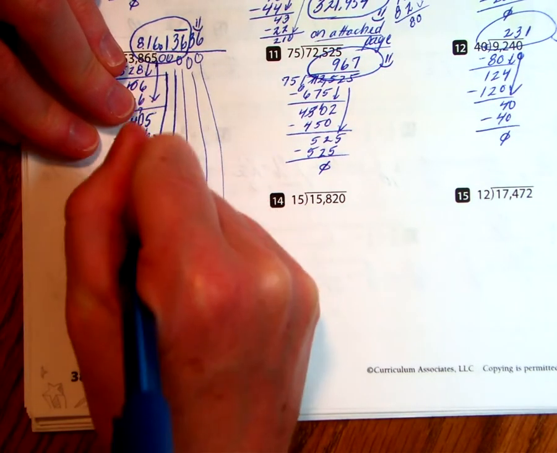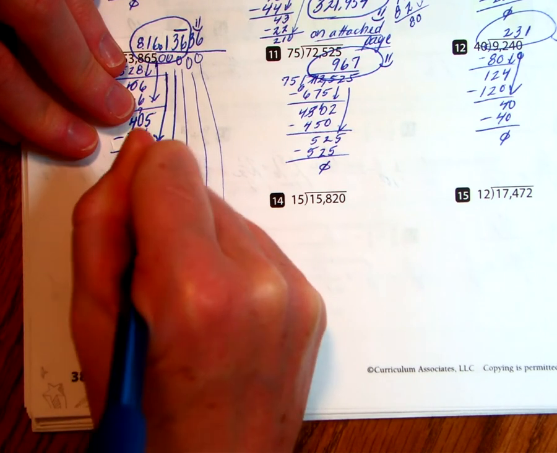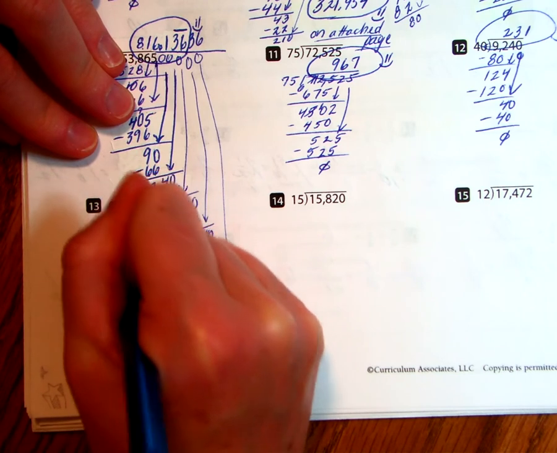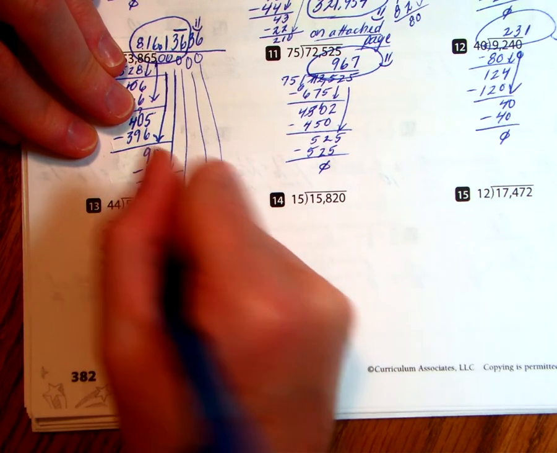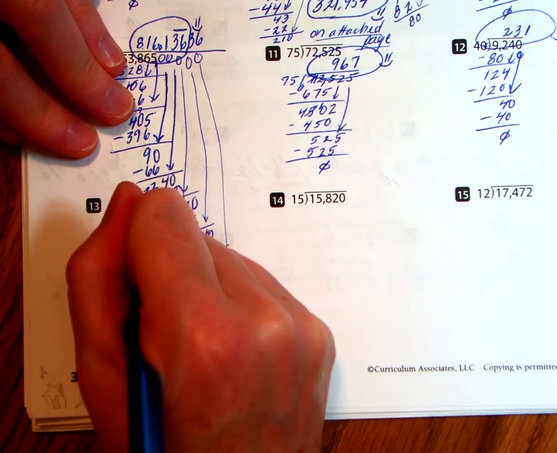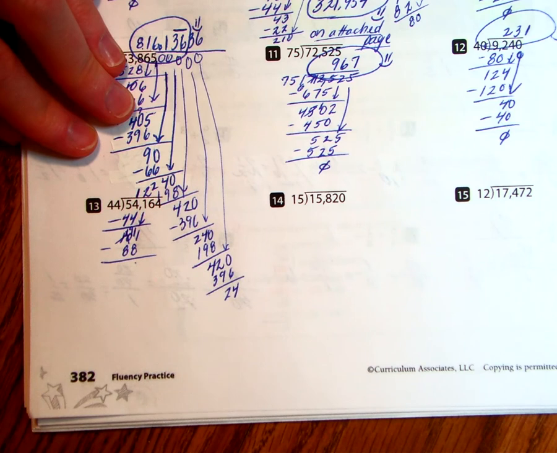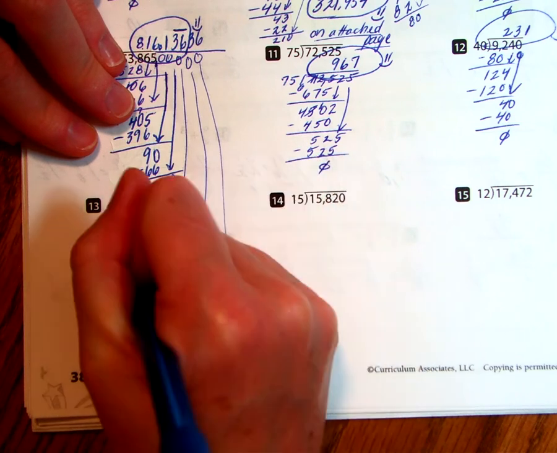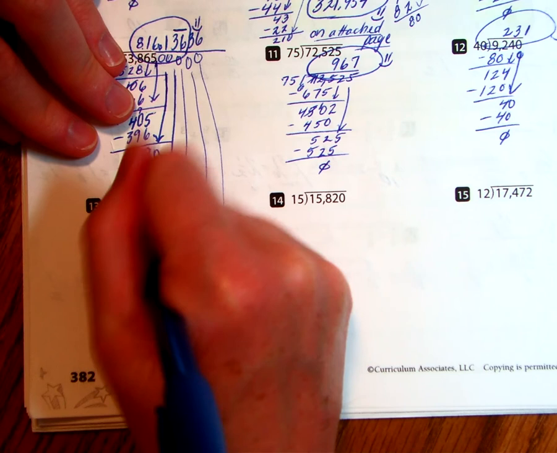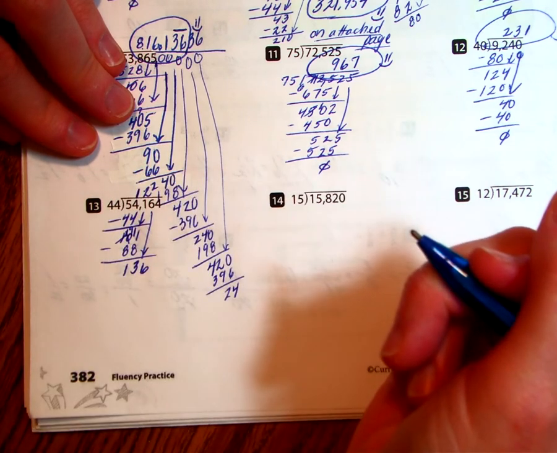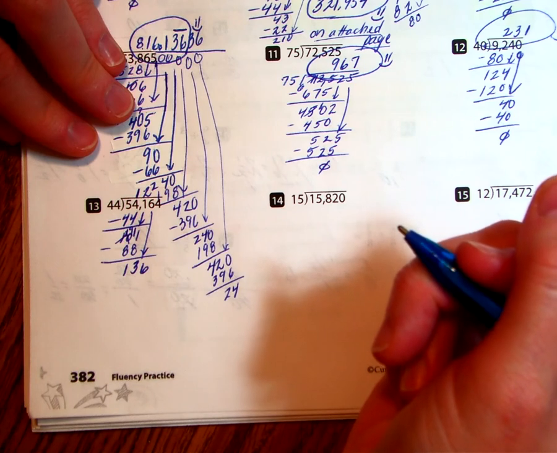44 goes into 54 one time. 1 times 44 is 44. I think that's going to go in 2 times. 2 times 44 is going to be 88. 13, let's try it out. It's going to become 10, that's going to become 9. Going down to 6. Good. That's going to go in 1, 2, 3 times.